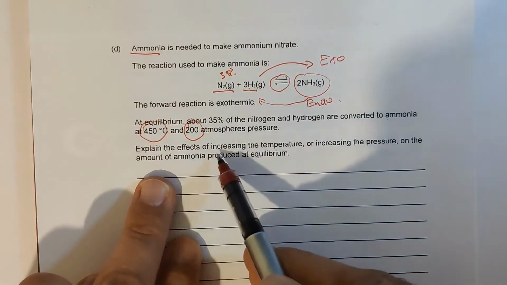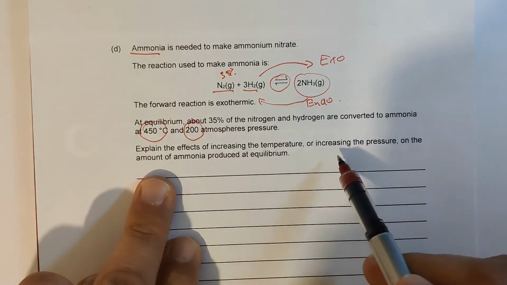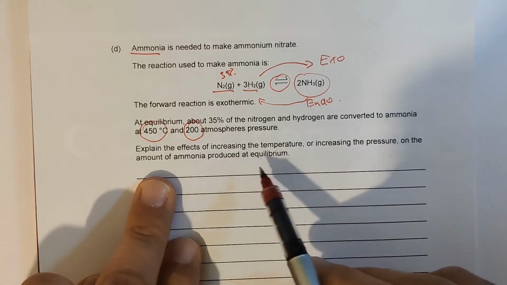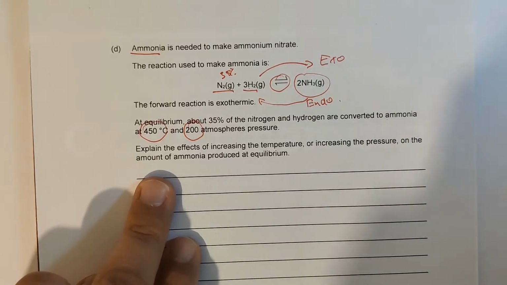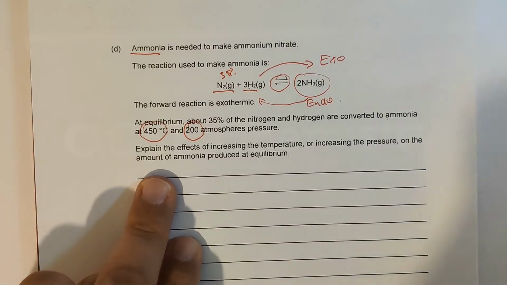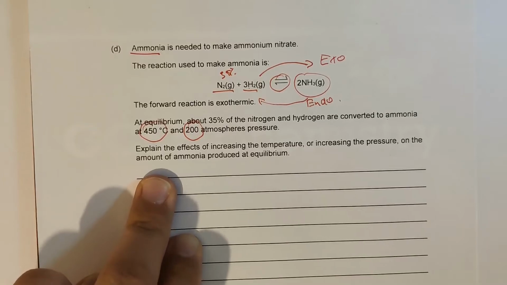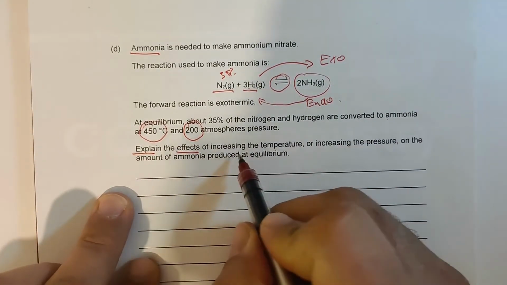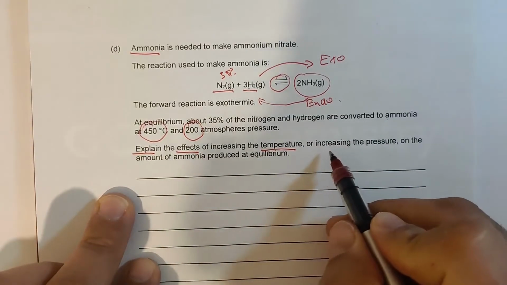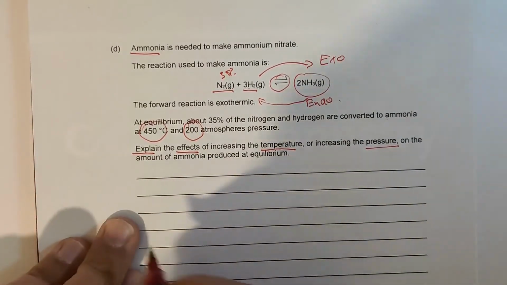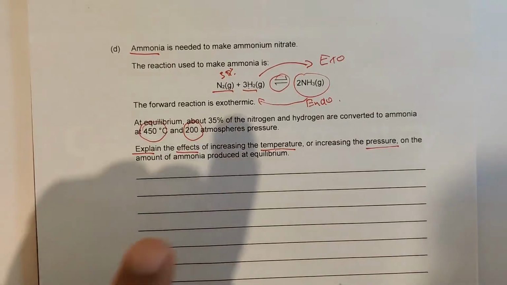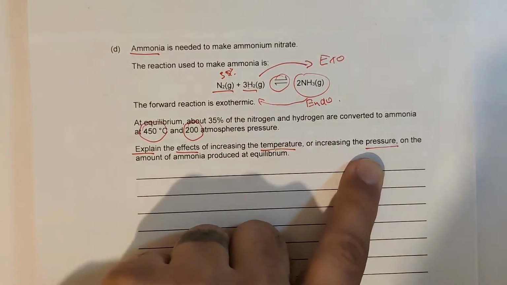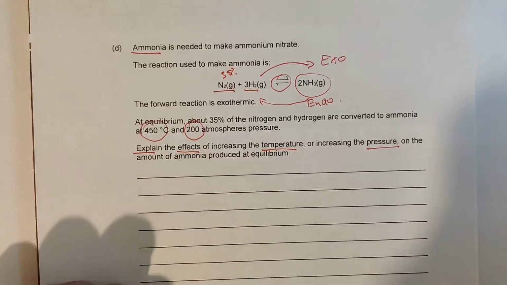Okay, explain the effects of increasing the temperature or increasing the pressure on the ammonia produced at equilibrium. Okay, so this is a 4-mark question. Now, they're asking you to explain the effects. Explain the effects of increasing the temperature or increasing the pressure. So that is what you want to talk about. You want to talk about increasing the pressure, what's going to happen, what's going to be the effect.